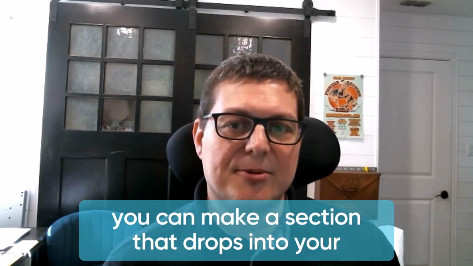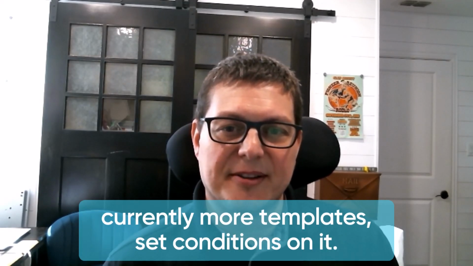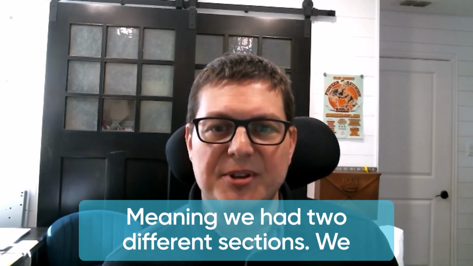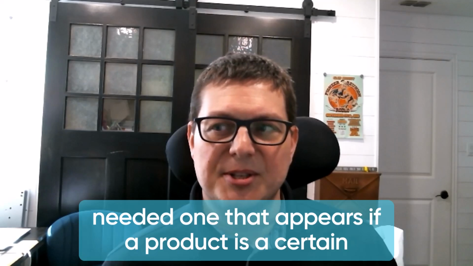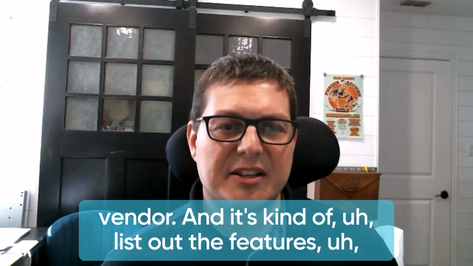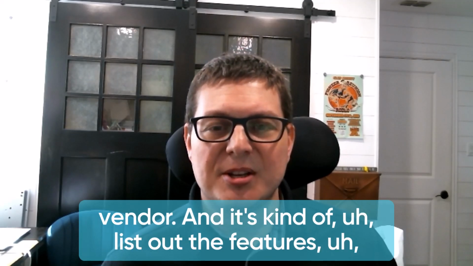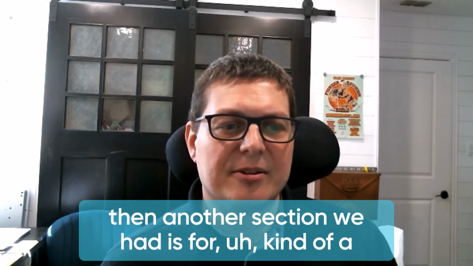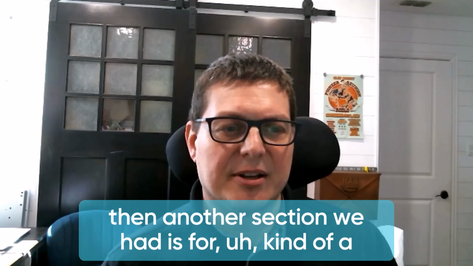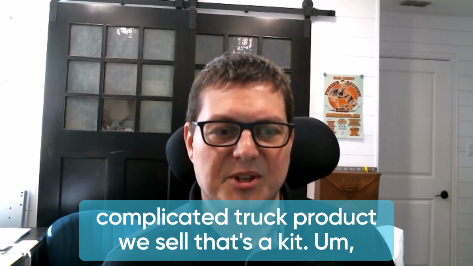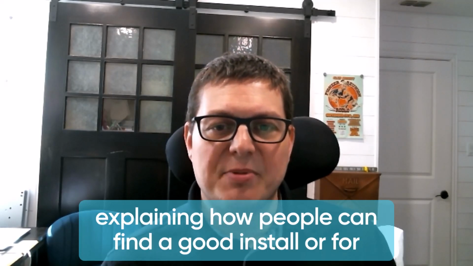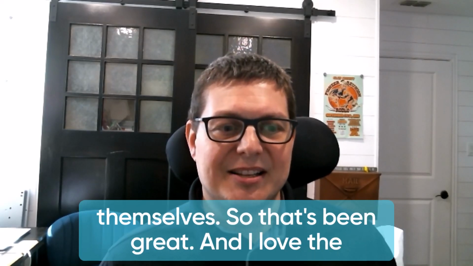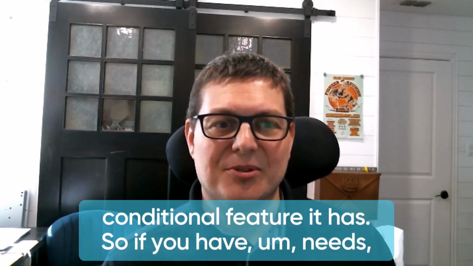I love the fact that you can make a section that drops into your current theme or template, set conditions on it, meaning we had two different sections we needed. One that appears if a product is a certain vendor, and it's kind of list out the features, why buy from that particular brand. And then another section we had is for kind of a complicated truck product we sell that's a kit, explaining how people can find a good installer for that if they don't feel comfortable doing it themselves. So that's been great, and I love the conditional features it has.